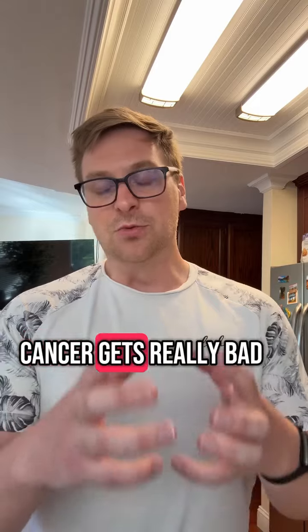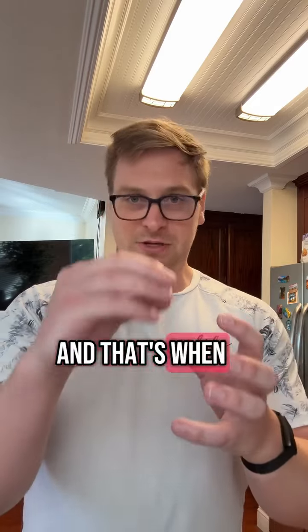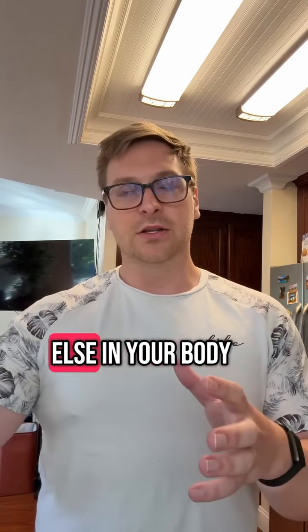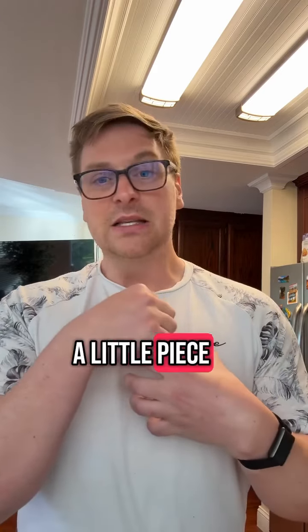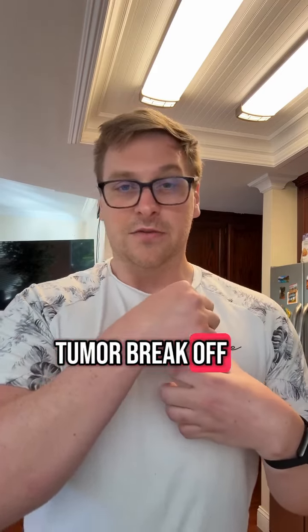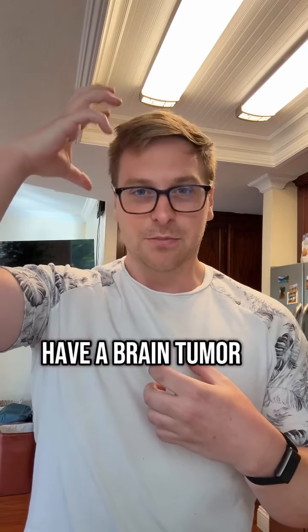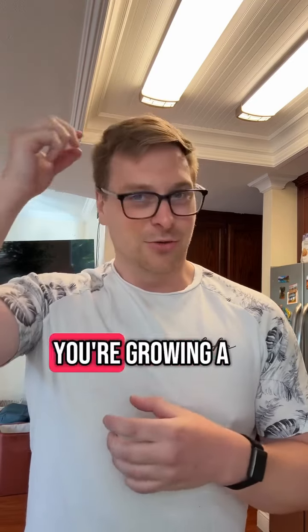And then when cancer gets really bad, it goes through this process called metastasis. That's when a small piece of the tumor breaks off and travels somewhere else in your body. So for example, if you have lung cancer, you could have a little piece of your lung tumor break off and travel up into your brain, and then it starts dividing up there, and then you have a brain tumor, but it's all lung tissue. So you're growing a little malfunctioning lung inside your brain.